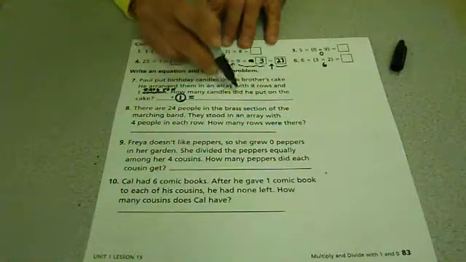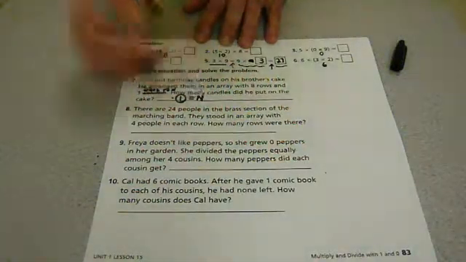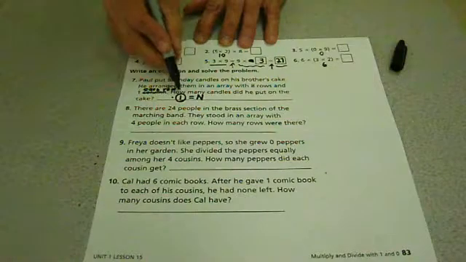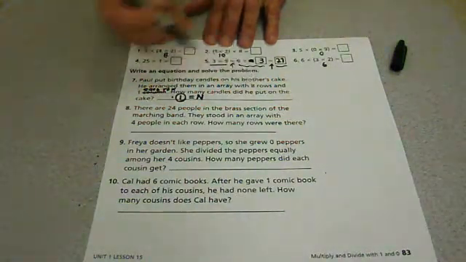How many candles did he put on the cake? That would be my total. That's what I'm looking for. Do I know how many rows I had? He arranged them in an array. There it is, 8 rows.